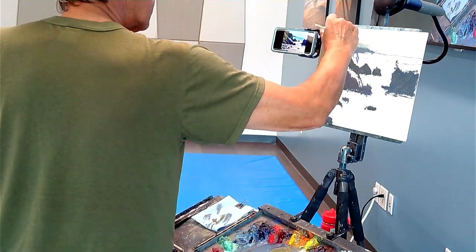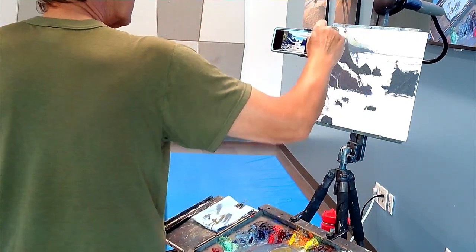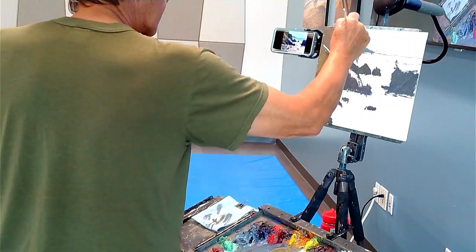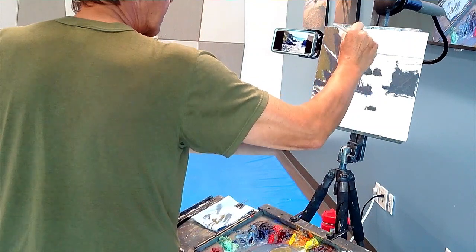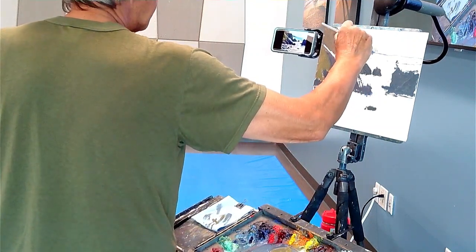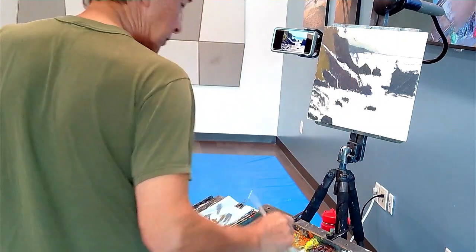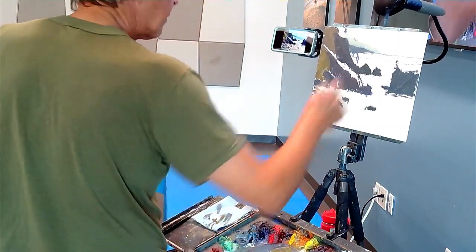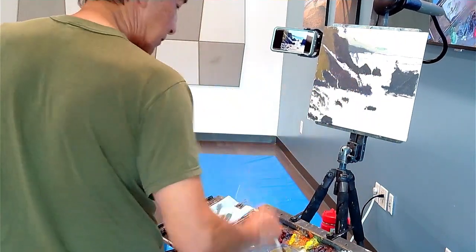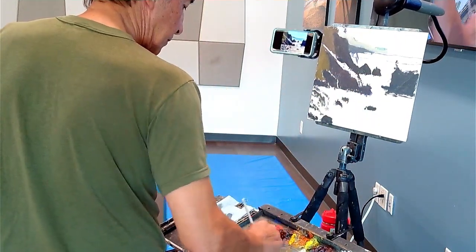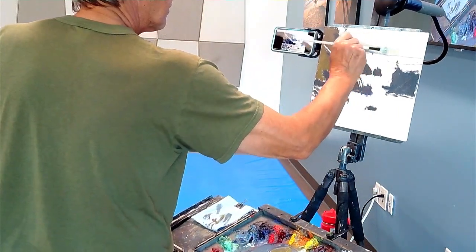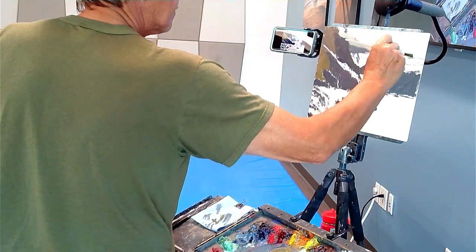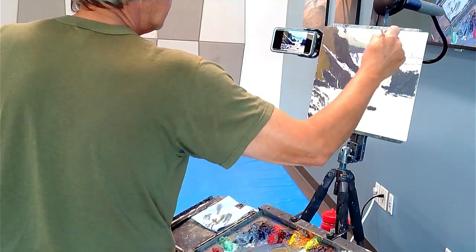I can do this at this stage and still get this scene to work better. Get my horizon line.